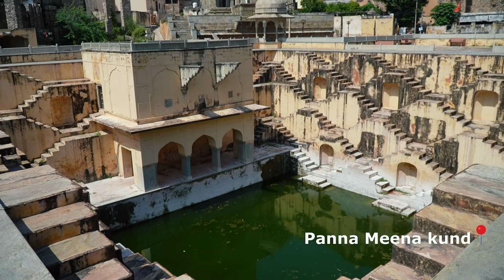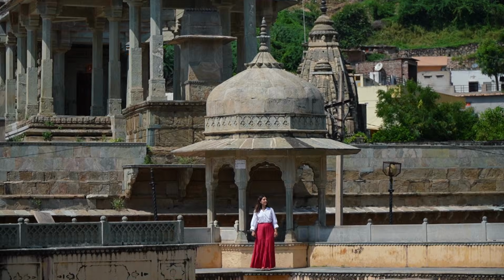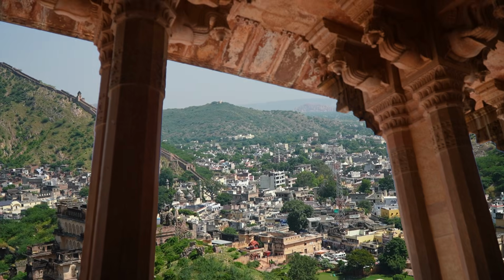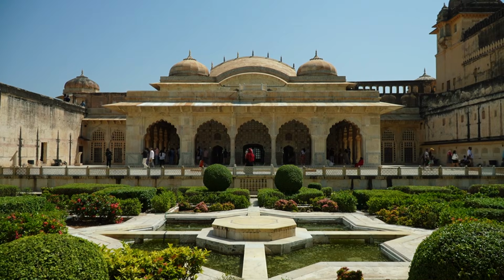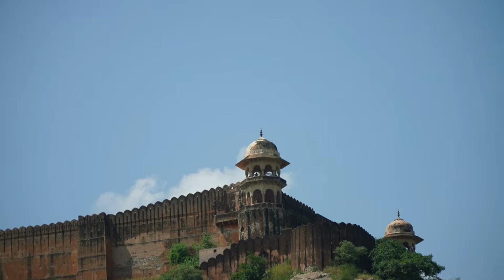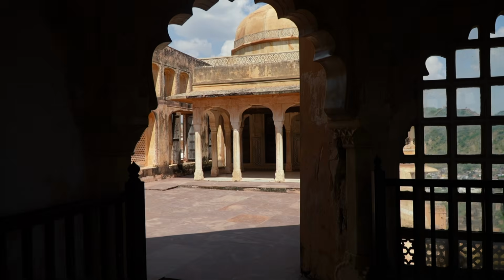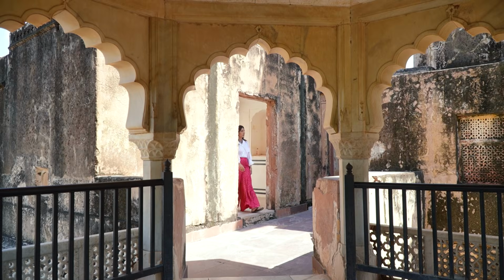Start day 2 at Panna Meena Ka Kund, which is on the way to Amer Fort. And once you're done enjoying the symmetric stepwell, Amer Fort awaits you, which gives you beautiful city vistas, symmetric gardens, and an immersion into the history of Jaipur. This is the kind of place where you can spend hours and hours just admiring the place.